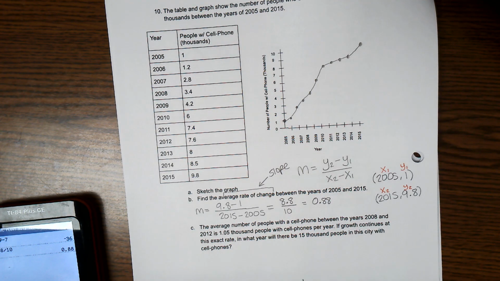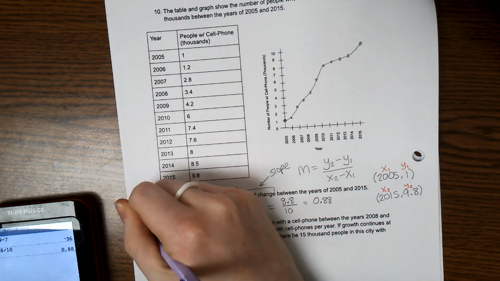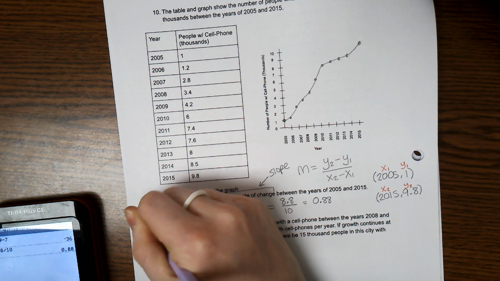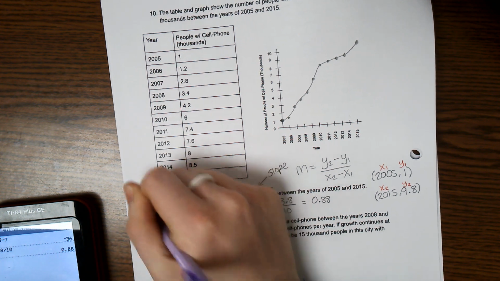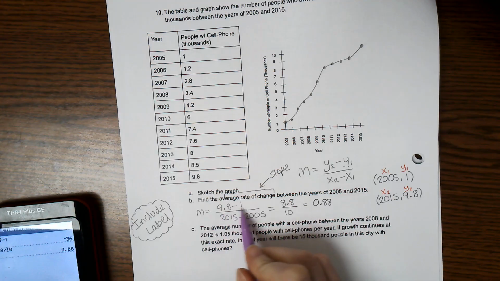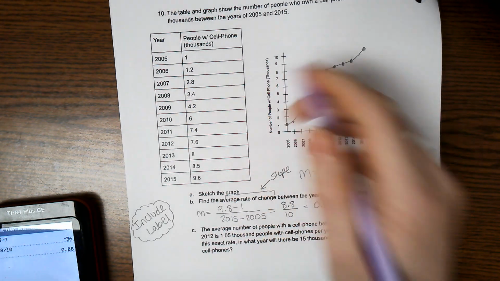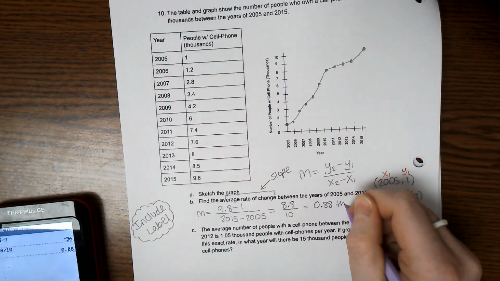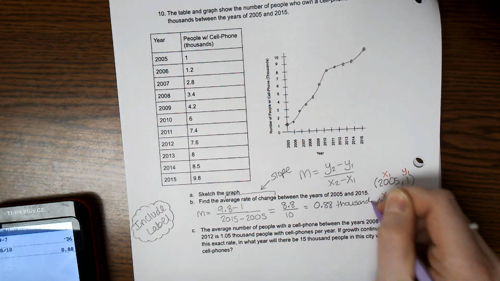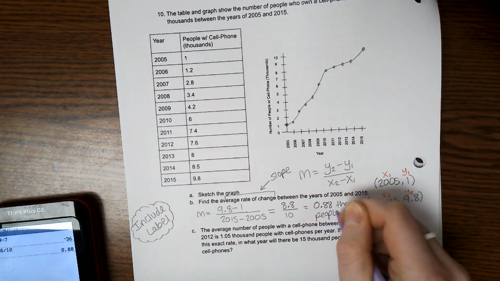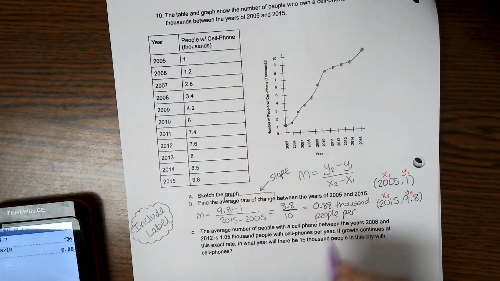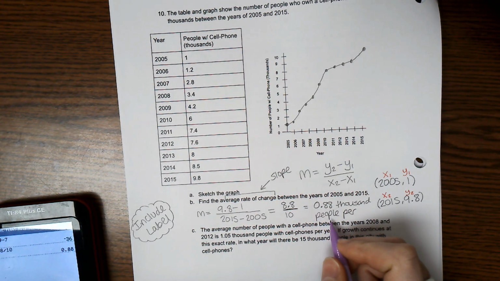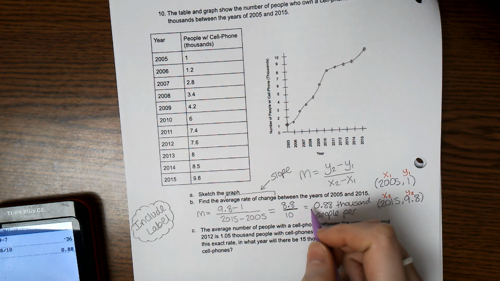Now, it is super important that you include a label in your answers. Notice, the top was talking about the y, which is thousands. So 1,000 people per, that's what I call this line, it tells me per, and this simplified to be over 1.